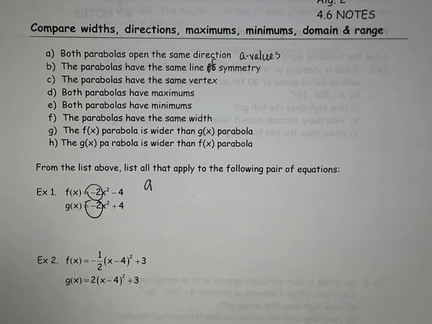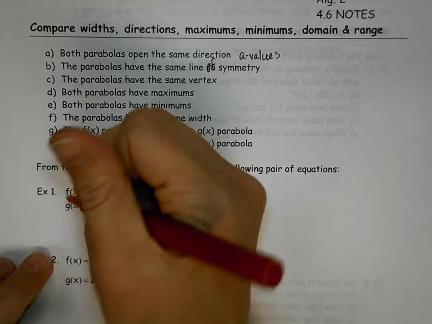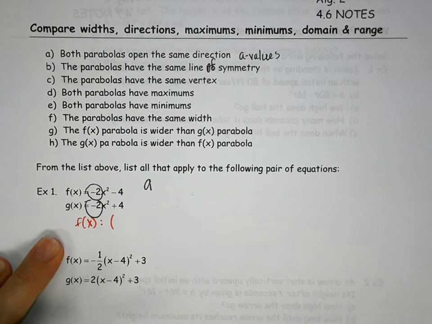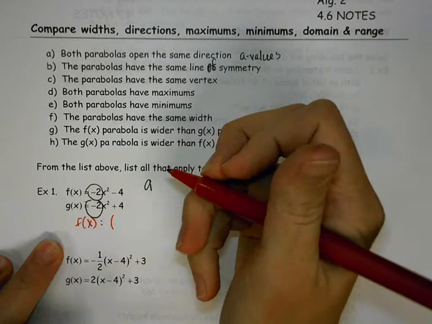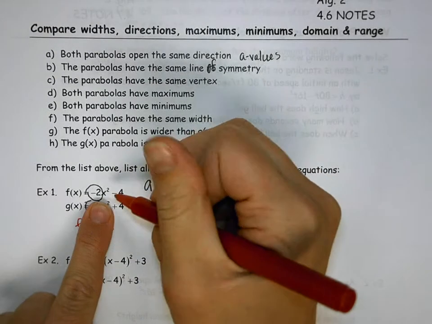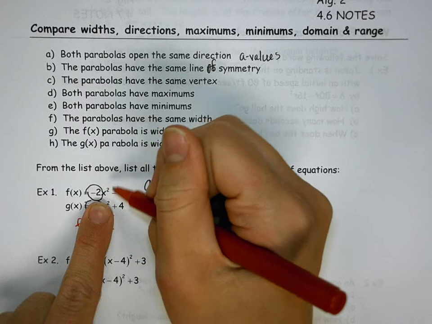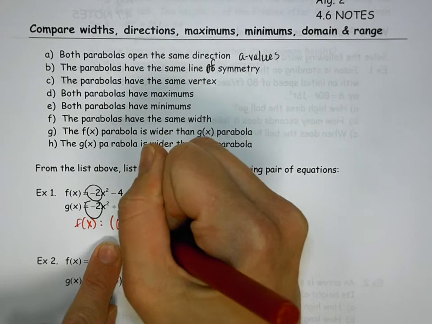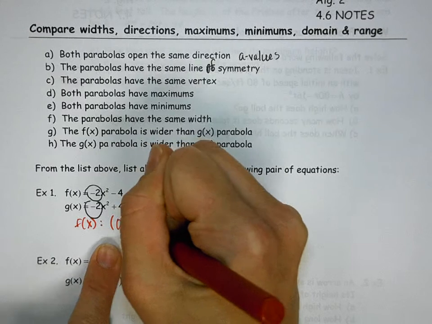We should know this. Okay, so for our f of x equation, what is my vertex? Is there anything being added with the x squared? Is there any x value with there? So the x is 0 and the y is -4.